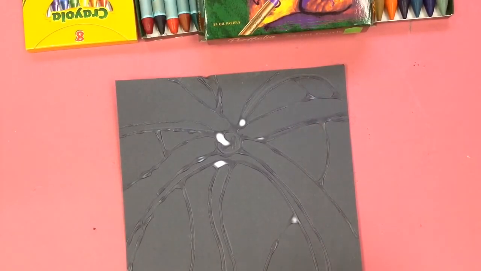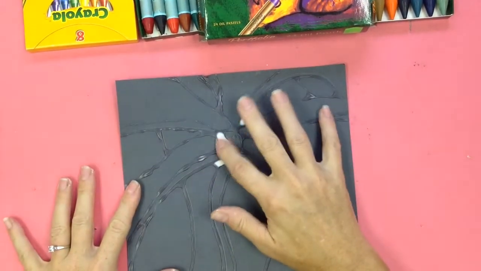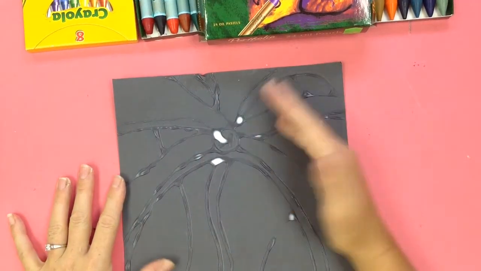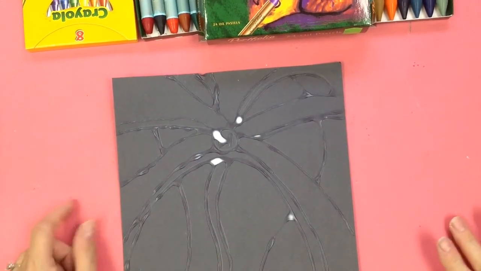Alright, you can see my glue has mainly dried. I do have a couple of little white areas left where the glue isn't dried completely in the center, but if I put my fingers on it, that's not going to smear. So I'm going to move ahead and show you the next step.